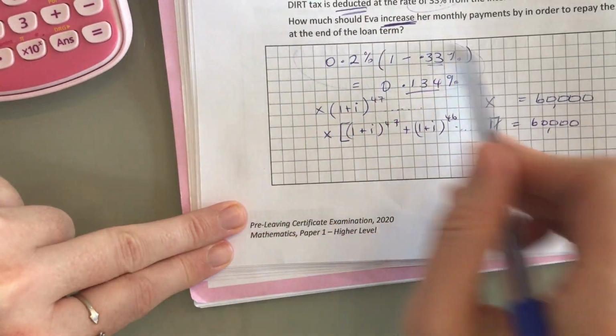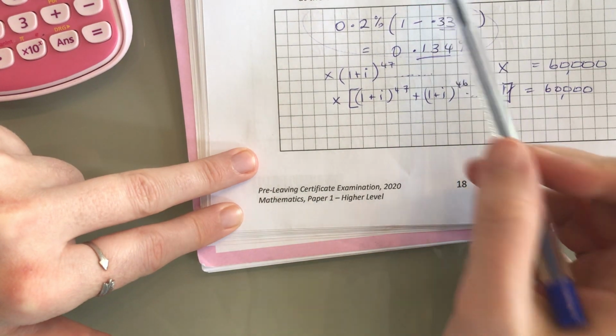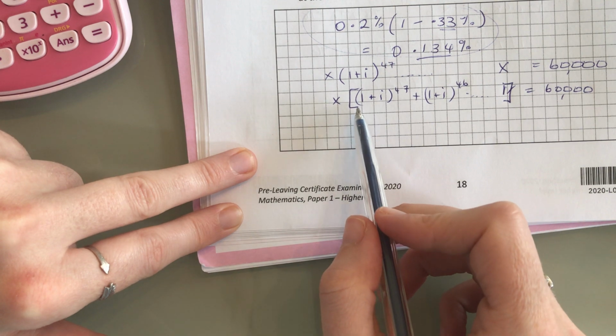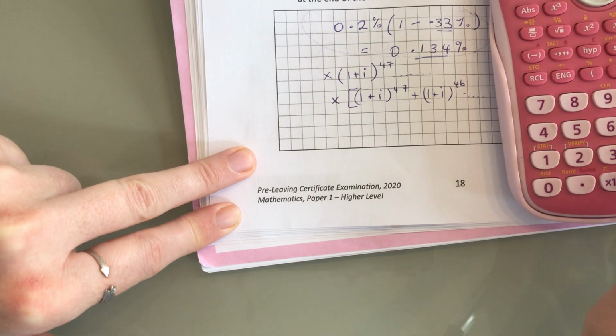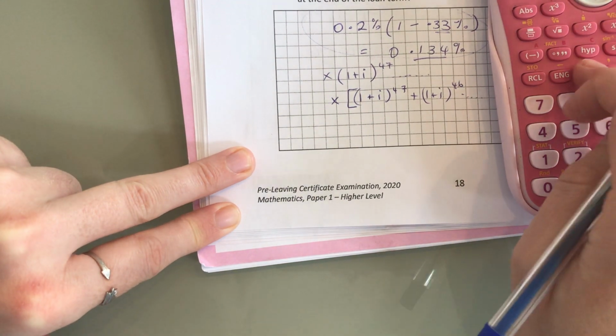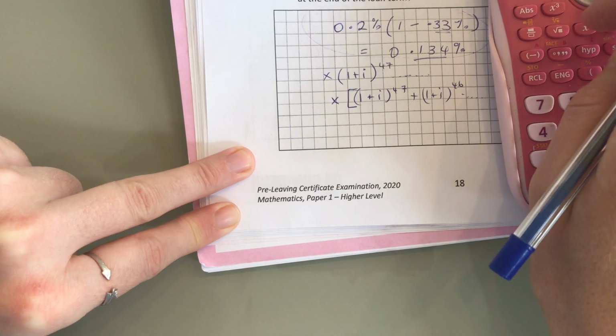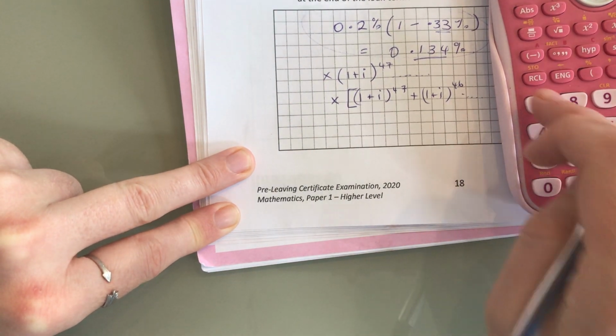Make sure you ask questions now if you're not sure where I got this out of. So first term, 1 plus my interest rate, which is the power of 47.